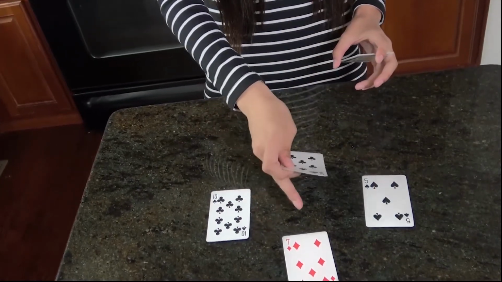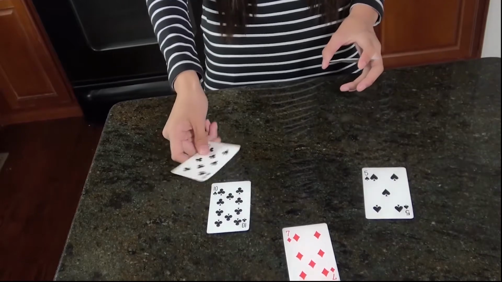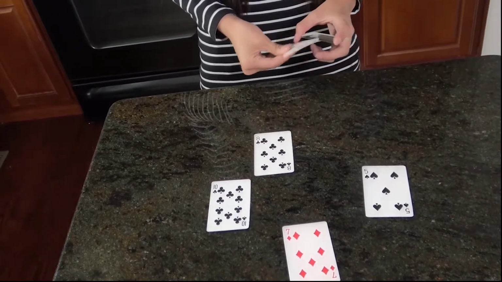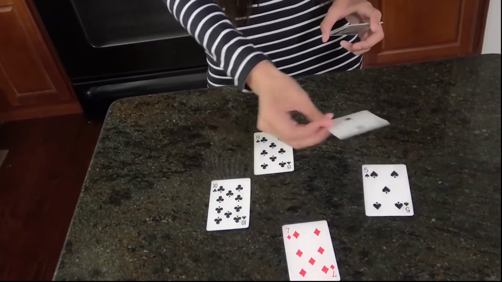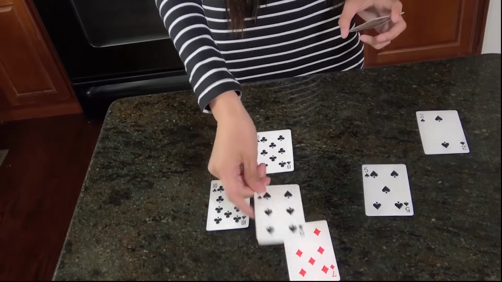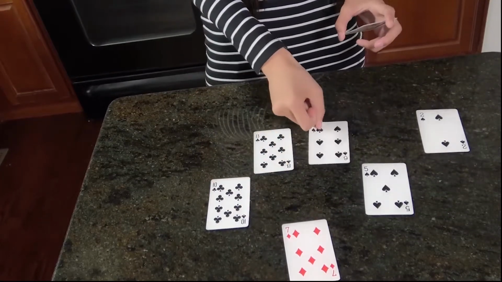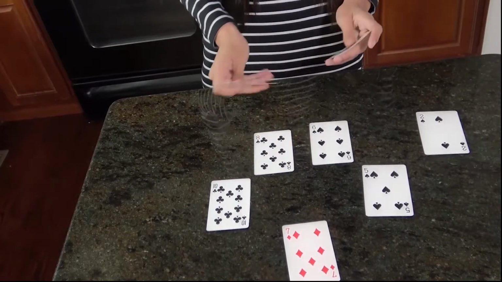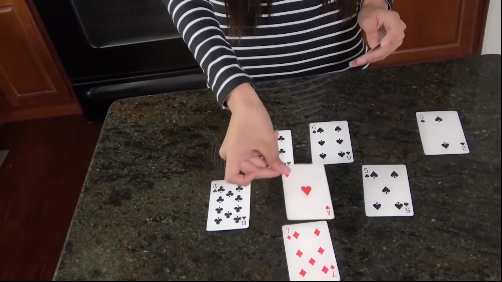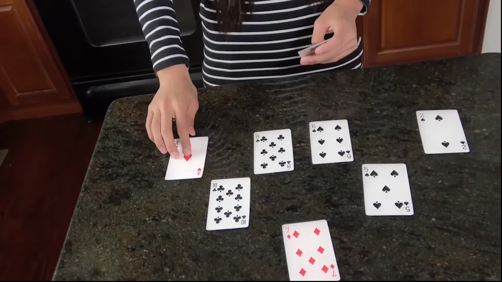Our 8 here is greater than 7, so it goes to the right, but it happens to be less than 10, so we'll put it to the left of 10. Our 2 is less than 7 and 5, so it goes down here to the left of 5. Our 6 is less than 7 but greater than 5, so it goes to the right of 5. And then we have an ace here, which we're going to treat as a 11, which is greater than 7 and also greater than 10.